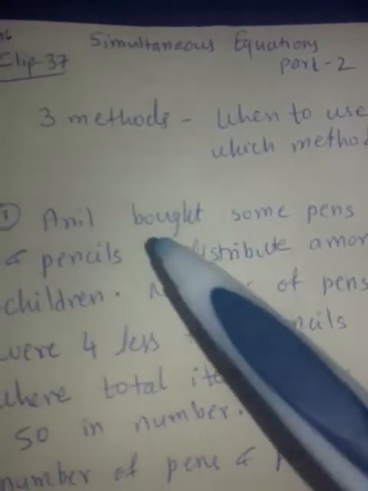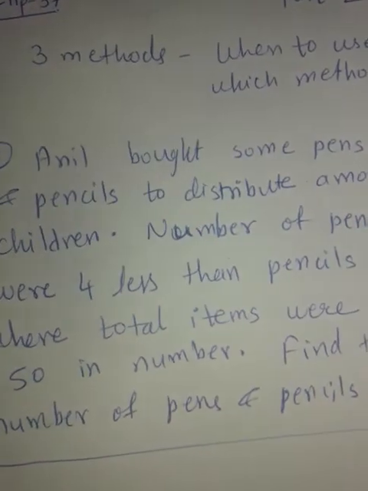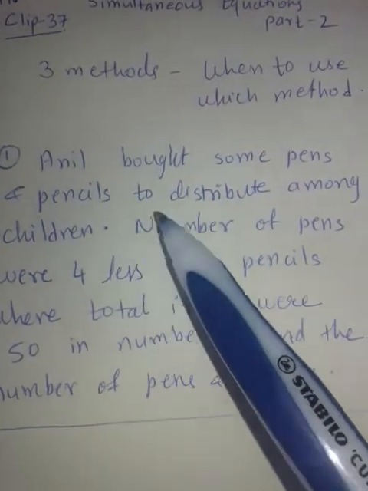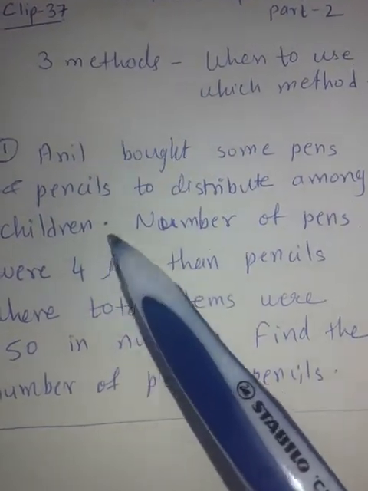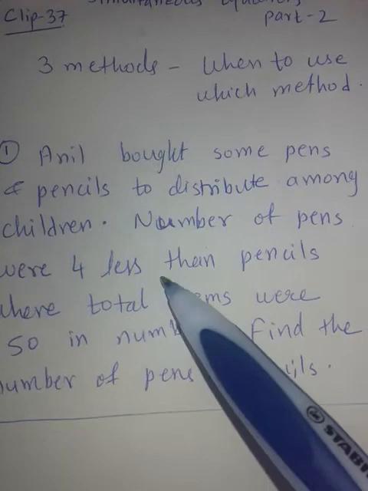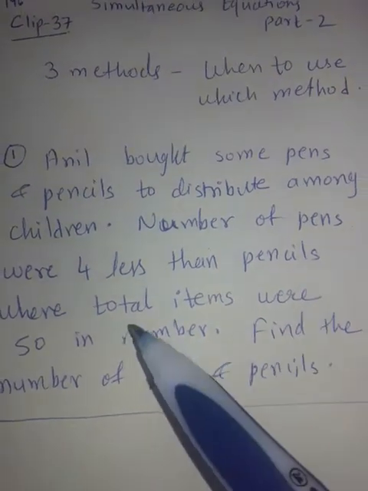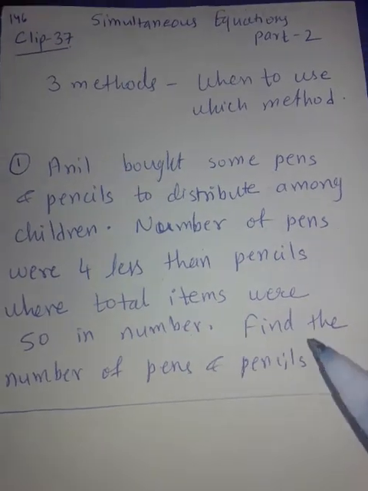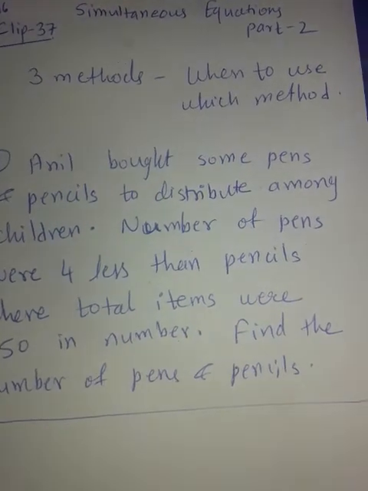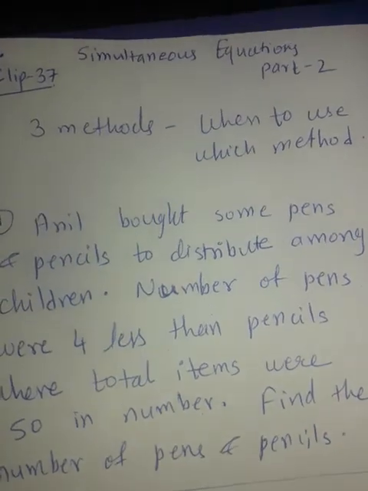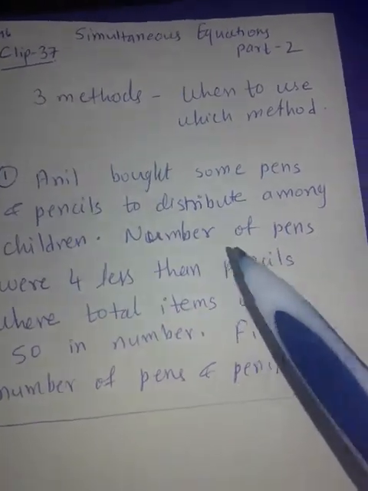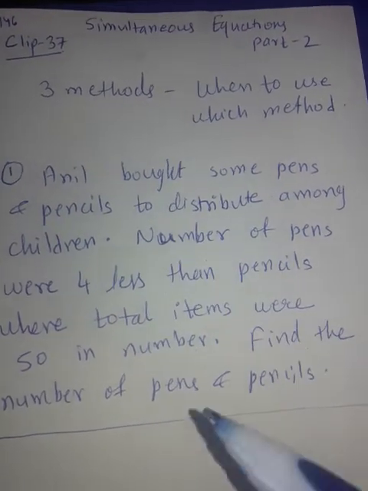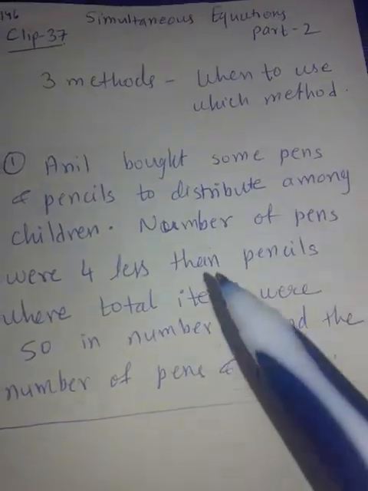So now let's begin to solve our first example. Anil bought some pens and pencils to distribute among children. Number of pens were 4 less than pencils, where total items were 50 in number. Find the number of pens and pencils. And this is very easy example. I know it is very easy, but why I am covering it here? To show you when to use which method, how to decide which method is to be used.